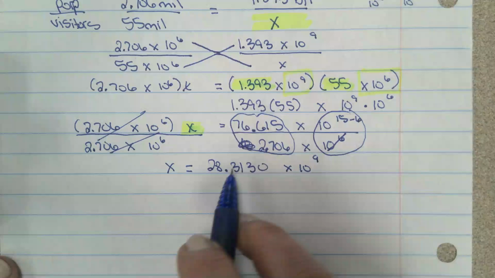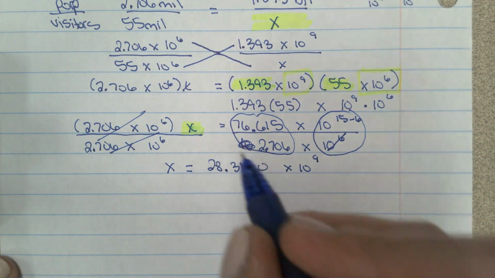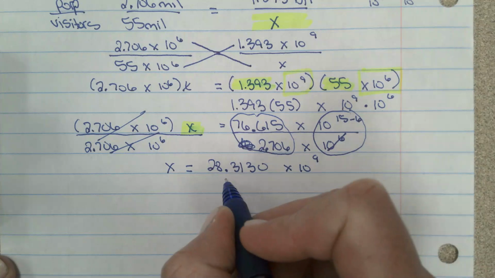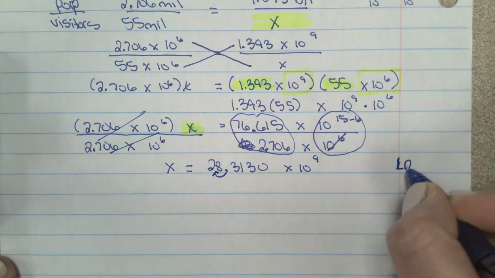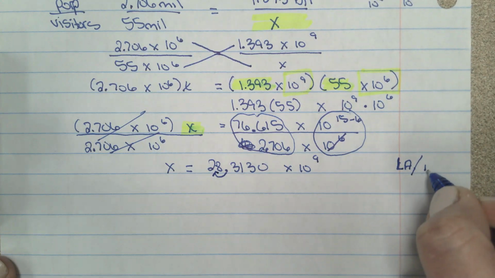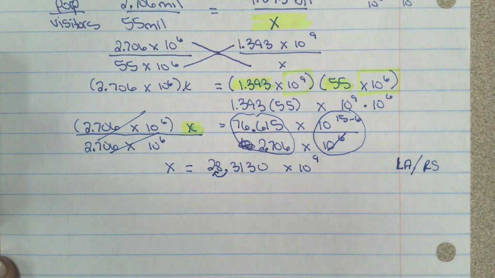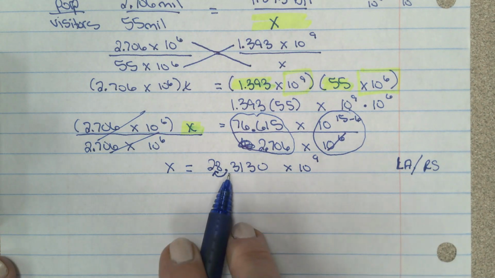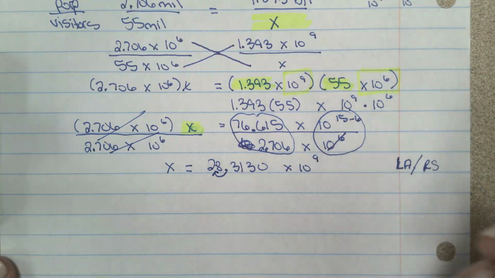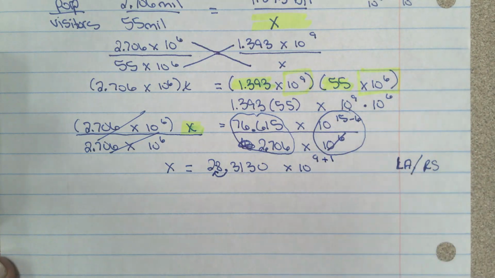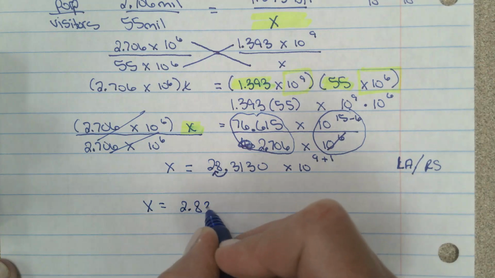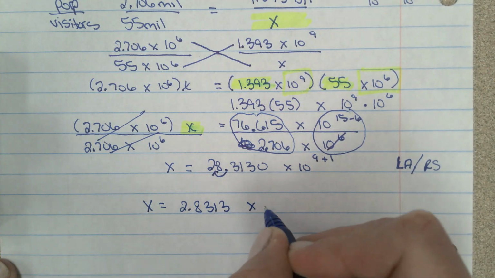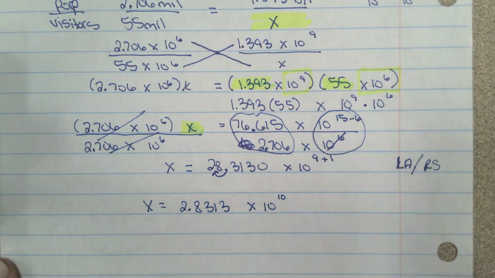Almost done. 28 is not in scientific notation, and that is what we need. So I need to remember the left add, right subtract. So I need to move the decimal 1 to the left. Therefore, I need to add 1 to the exponent right there. And so I get 2.8313 times 10 to the 10th.